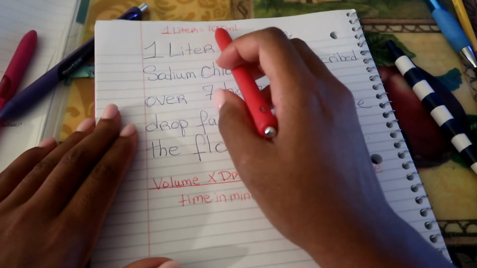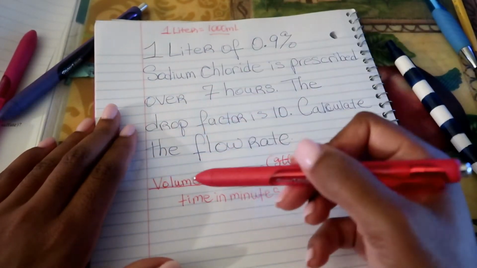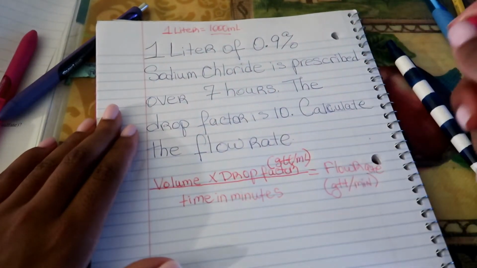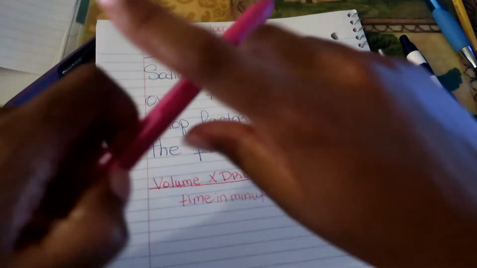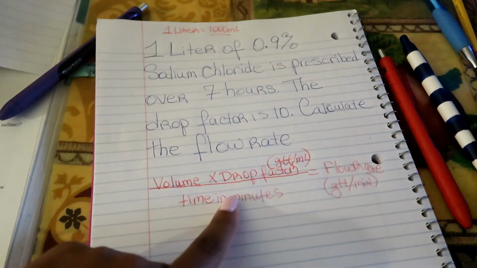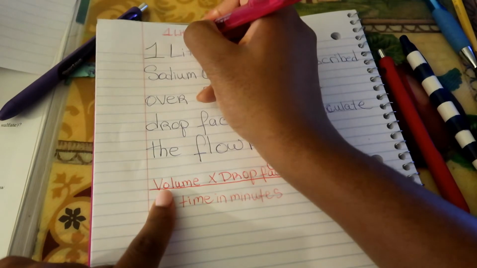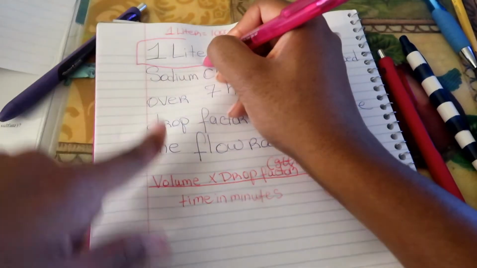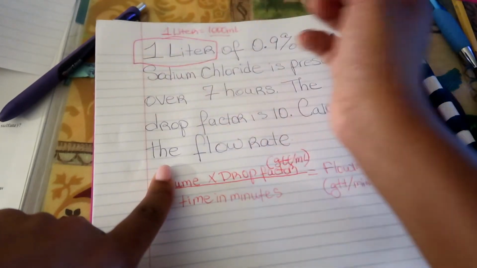So you're going to input 1,000 milliliters in the problem, not 1 liter itself, okay? The part of the problem that you will be plugging into your formula for volume is the 1 liter part, but we know we're going to input 1,000 milliliters because we have to convert that.